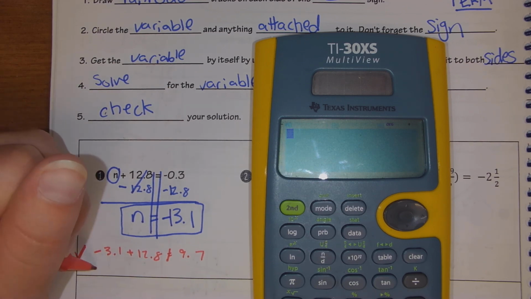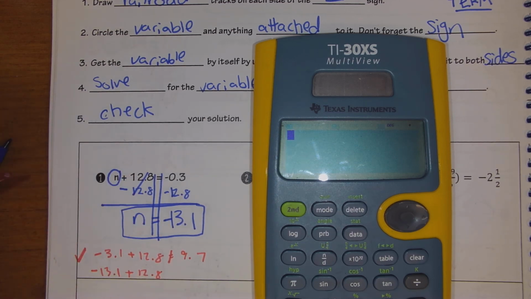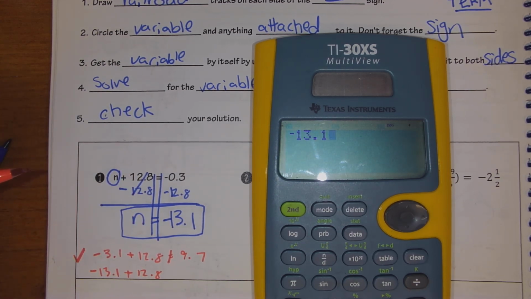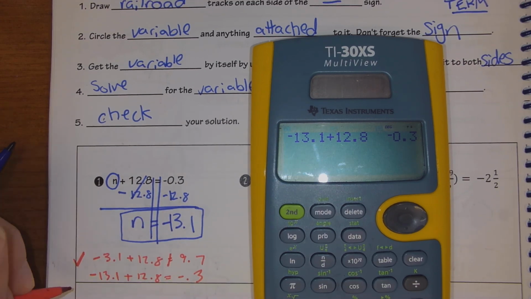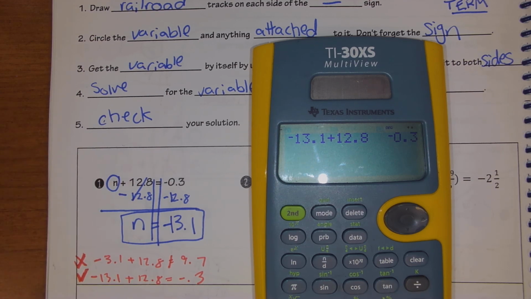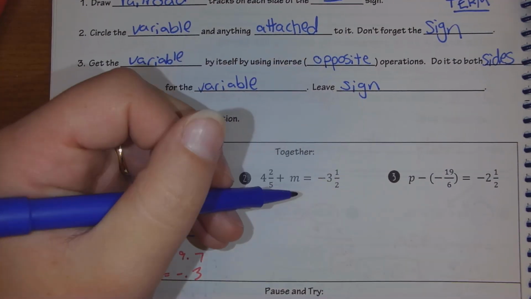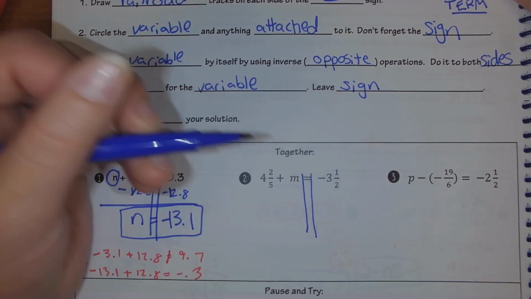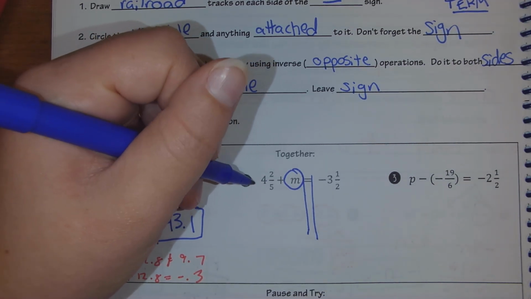So now let's try my other one. Negative 13.1 plus 12.8, which equals negative 0.3. And that matches. So that's not a solution, and this is. Oh, my darlings, that is why we check solutions. Brilliant. Okay, number 2, railroad tracks. Circle your variable. Okay, remember, if there is no sign, it's being added.